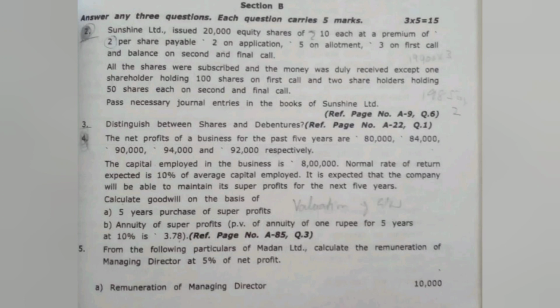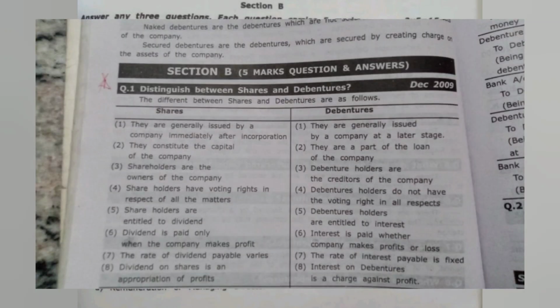So we'll move on to the second question, which is distinguish between shares and debentures. What is a share? What is a debenture? It's a very interesting topic. Let's discuss. A share represents ownership, and shares are generally issued by a company immediately after incorporation, and debentures are generally issued at a later stage. Share capital is considered the capital of the company. A debenture is a loan. The shareholders are the owners of the company, and the debenture holder is the creditor of the company. Shareholders have voting rights, which debenture holders don't have.